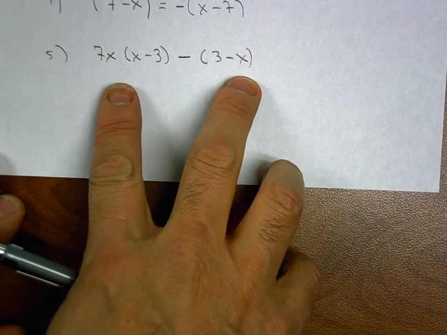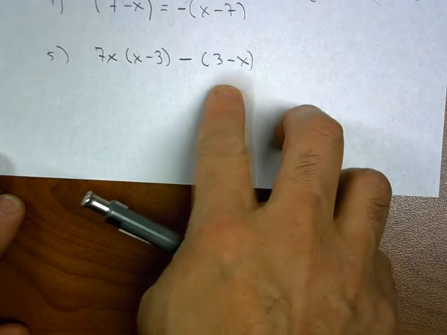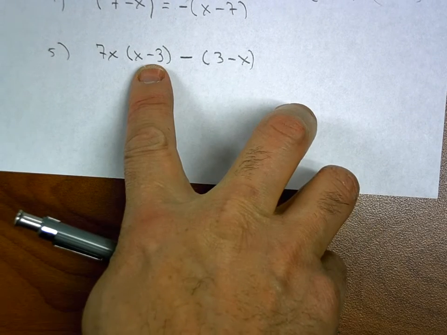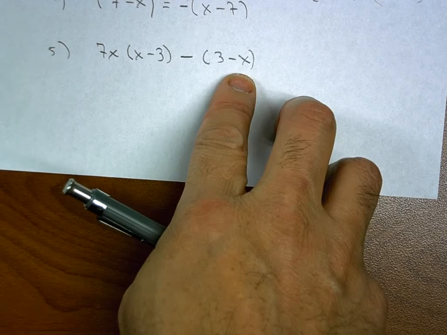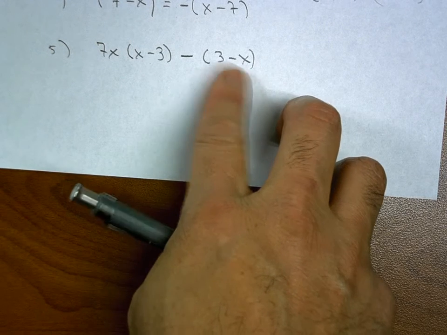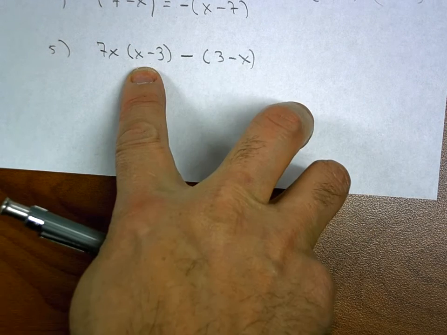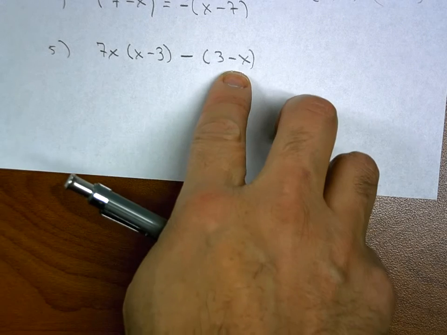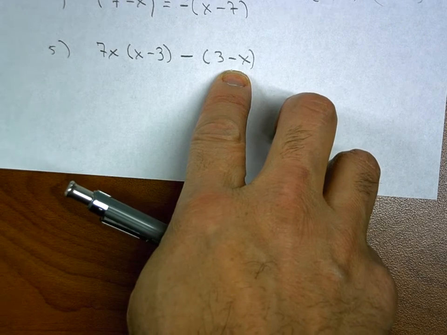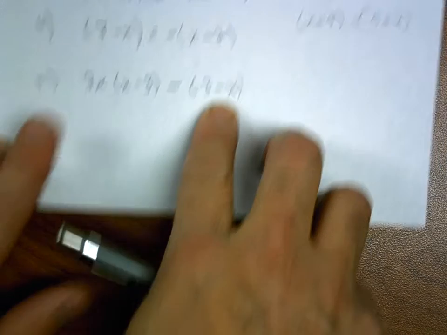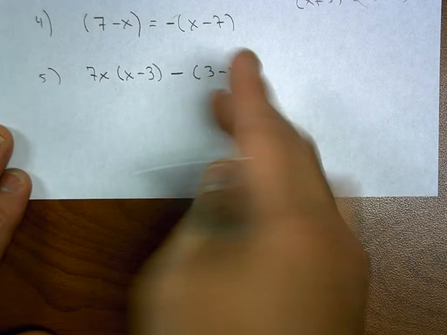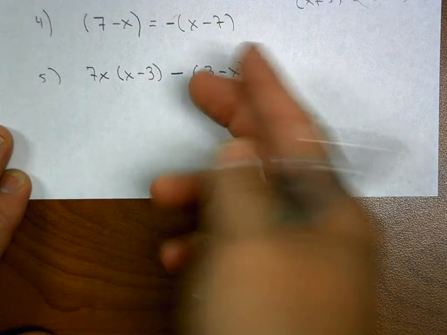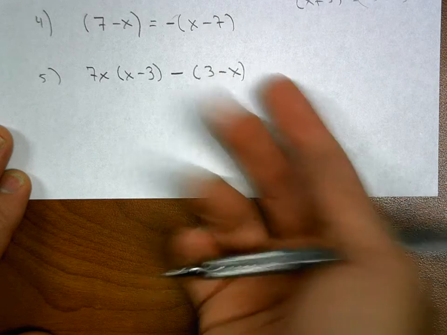Kind of, right? This one's kind of like that one. Can we make it the same? Can we make this one x minus 3? Sure, because we just learned how. So I can switch that around and call that x minus 3, but if I switch it around, what do I have to do? Pull out a negative.